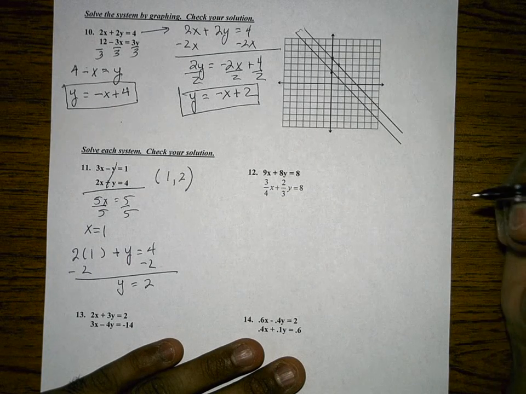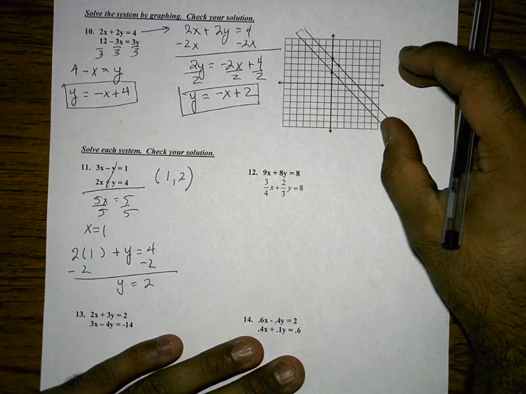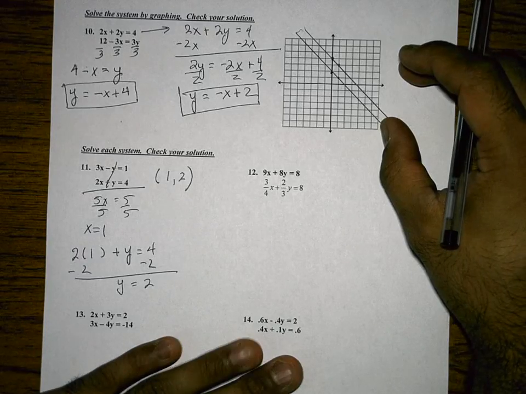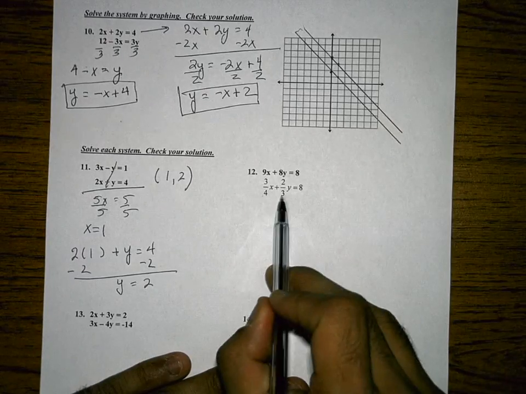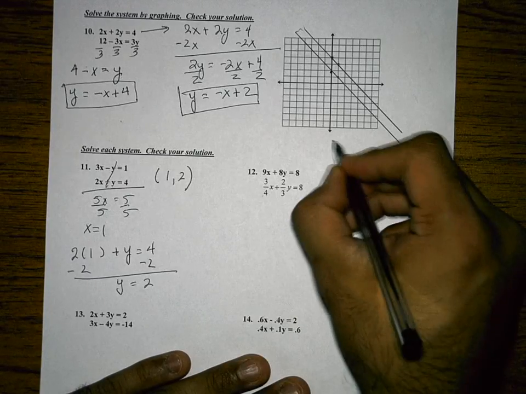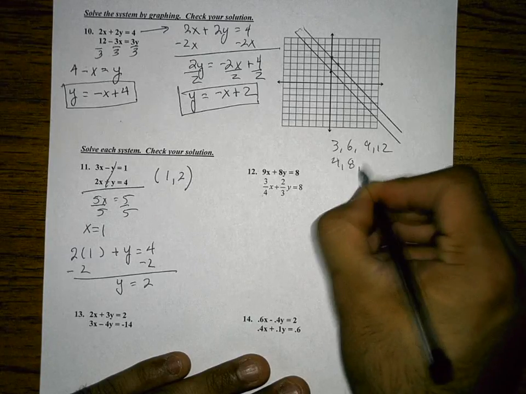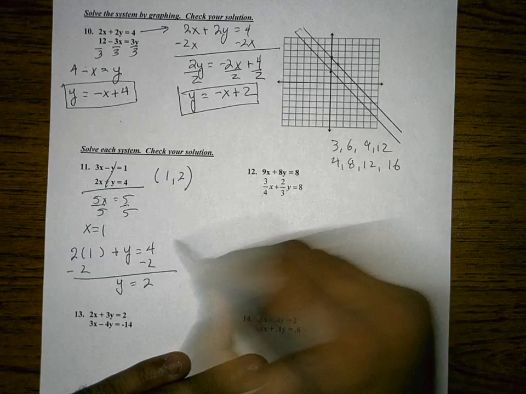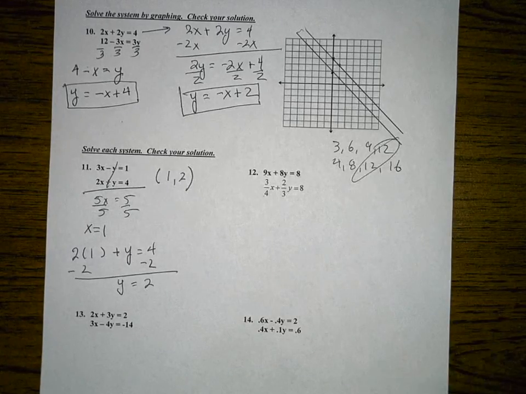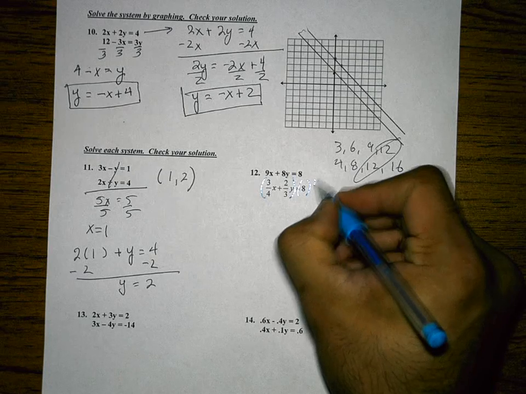Number 12, this fraction I got to get rid of. Okay, so what I'm going to go ahead and do is look at the denominators and find their least common multiple. So basically, what do they both turn into? So like 3, 6, 9, 12, and then 4, 8, 12, 16, and they both turn into a 12. Okay, so that's the number I want to multiply by to clear the fraction out. So I'm going to go ahead and do that.